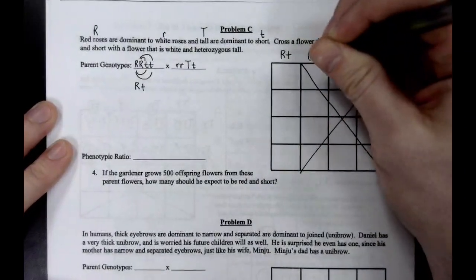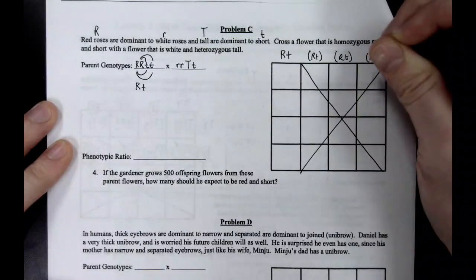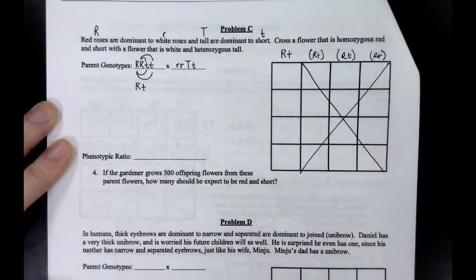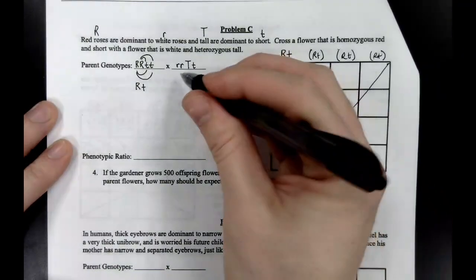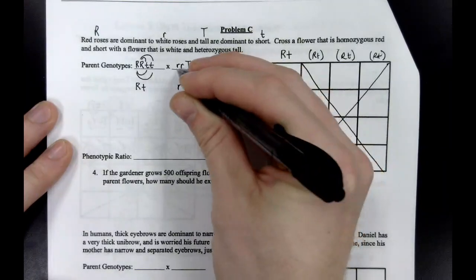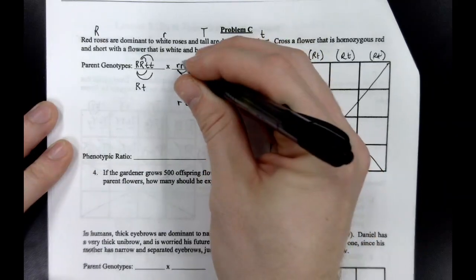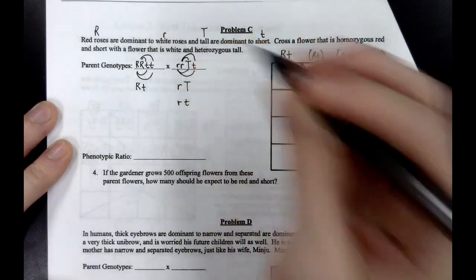Okay, so I'll do what I've been doing. This is the extent of the time that I'll use. It's just to show that these are exactly the same. And then I'll go ahead and do the same thing for the second parent, which is little r big T for first. Outside is little r little t, and then each of those repeat.